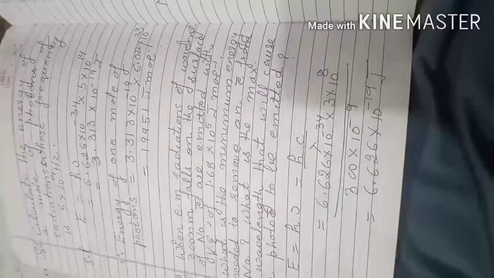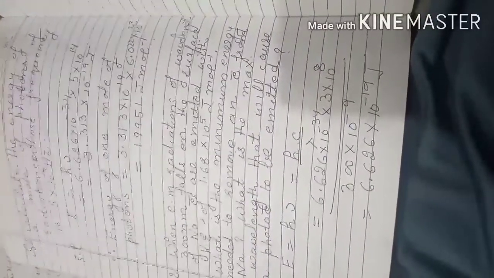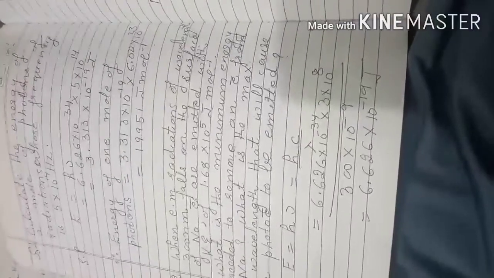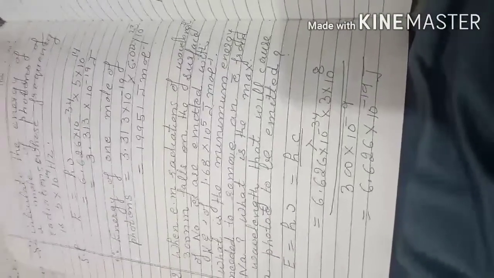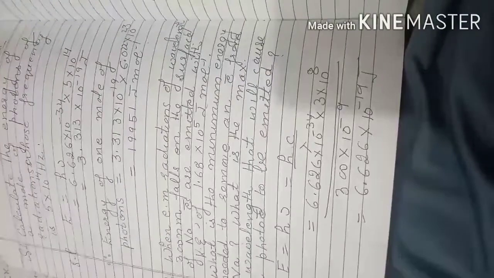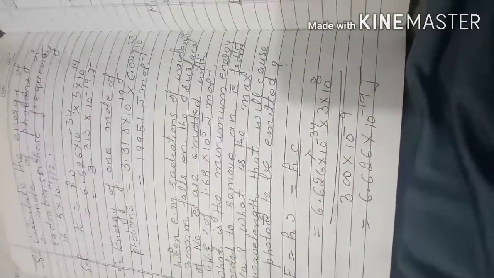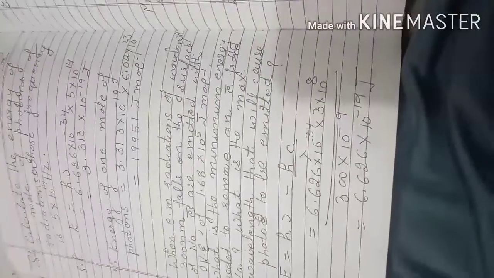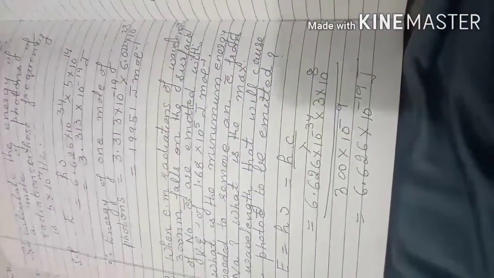Now we are asked to find the energy of 1 mole of photons, so you have to multiply this energy with Avogadro number, which is 6.022 into 10 raised to power 23. On solving it, you will get the answer 199.51 kilojoule per mole, that is, about 19,951 joule per mole.